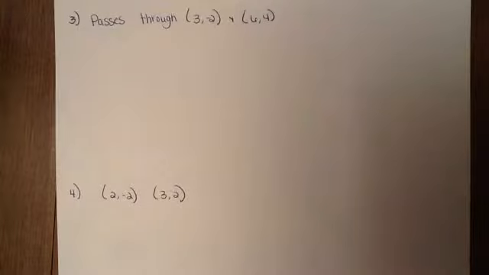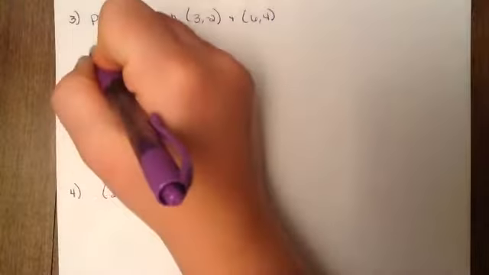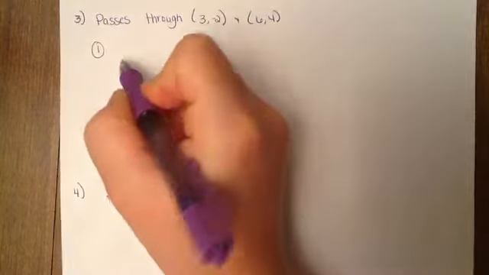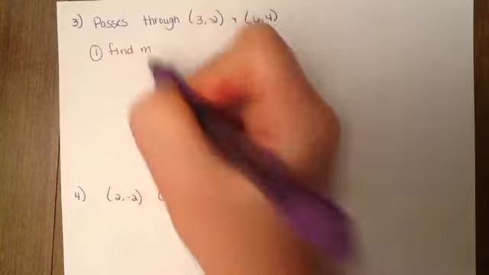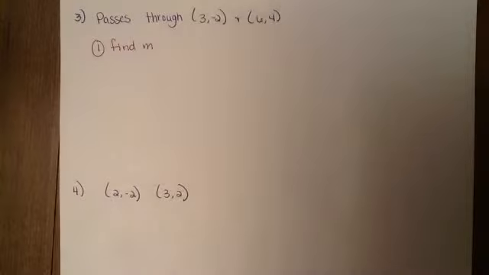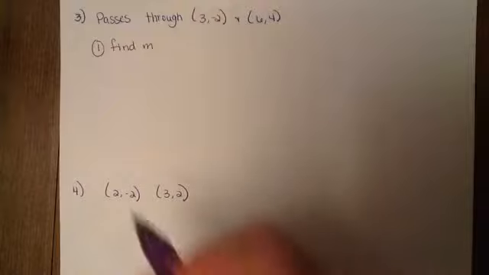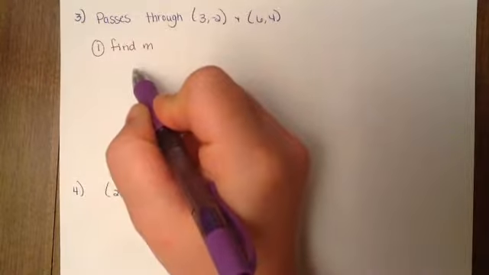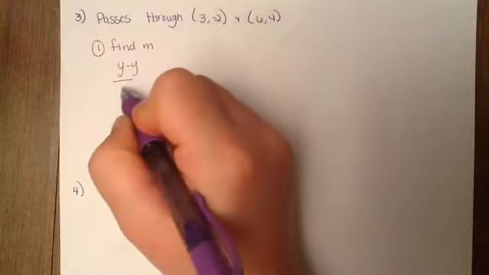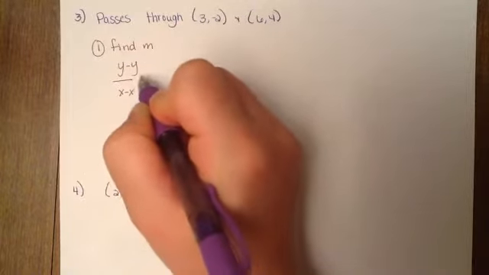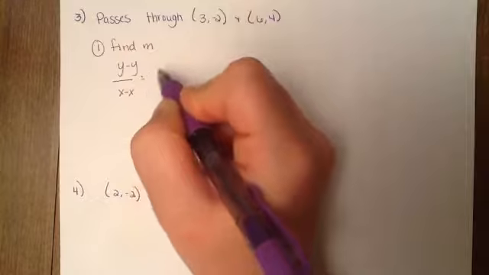For this next one, I'm not even given a slope. I'm given neither the slope nor the y-intercept. So my first step is going to have to be to find slope. And we have spent some time finding slope. We know slope is rise over run, or subtract the y's, subtract the x's. So let's do that.